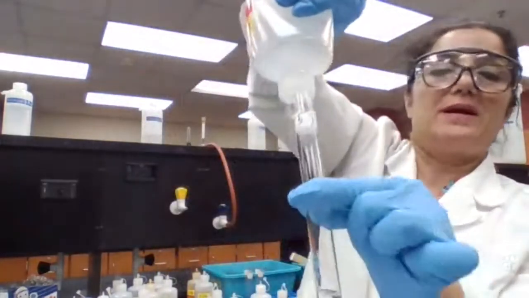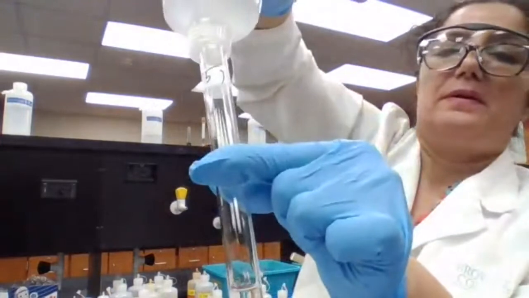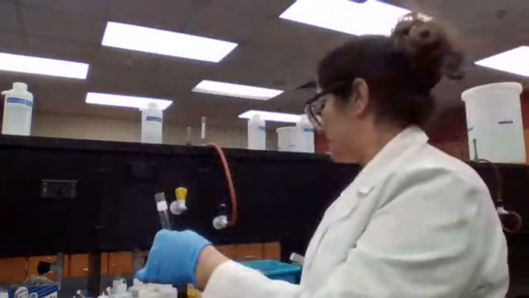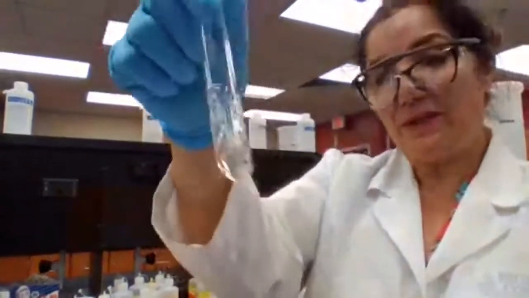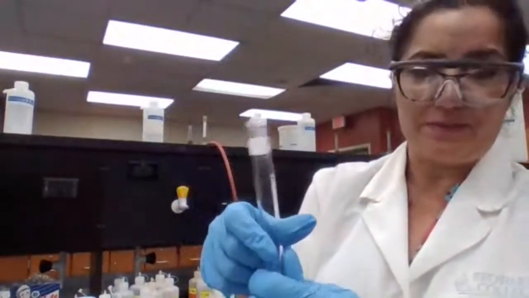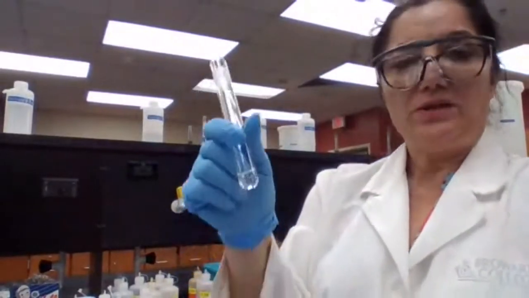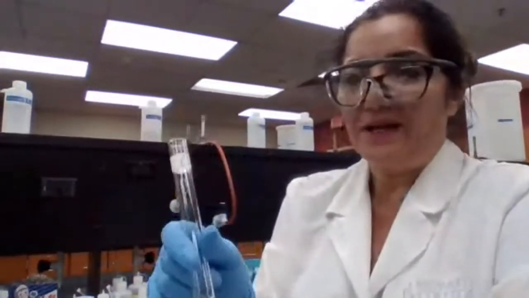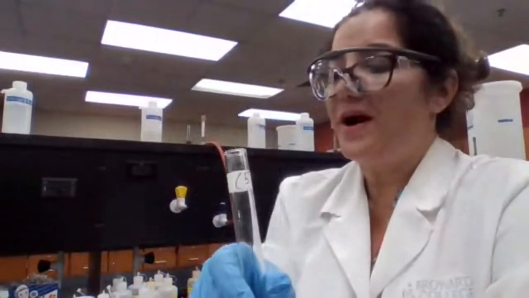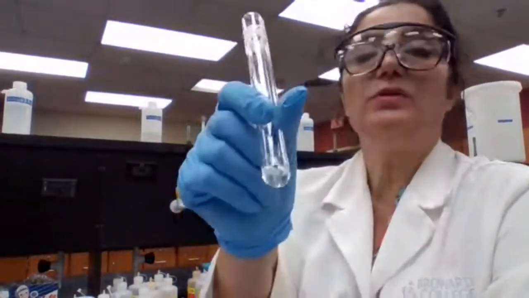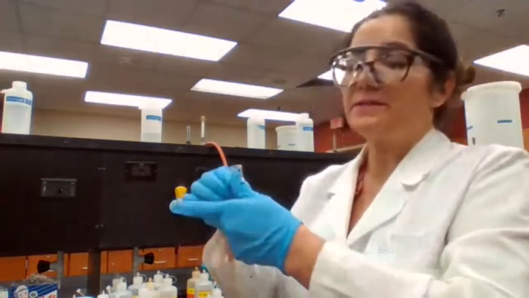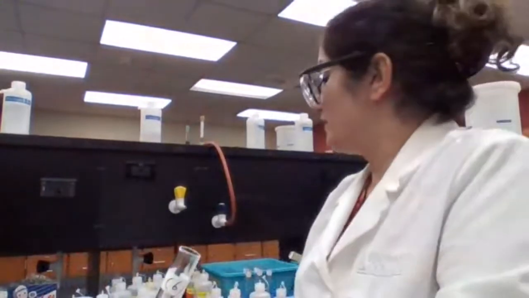I mix it together and I get a clear solution. What does it mean? It means that this mixture did not form any precipitate. There is no evidence for reaction. So for 5, there would be no reaction. So 5, no reaction. Test tube 6, lead nitrate with sodium sulfate.